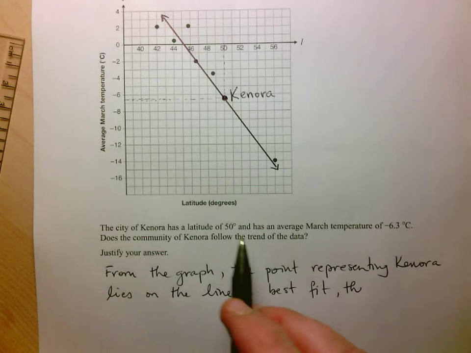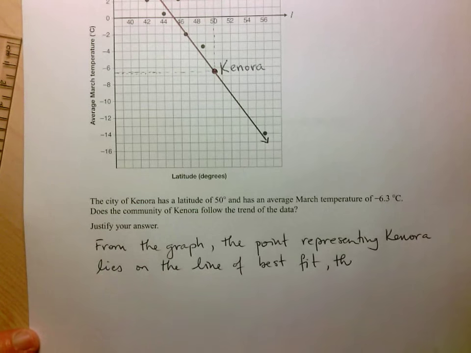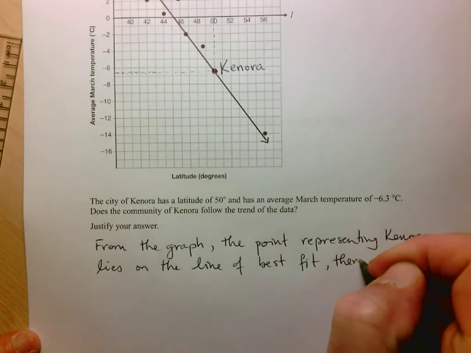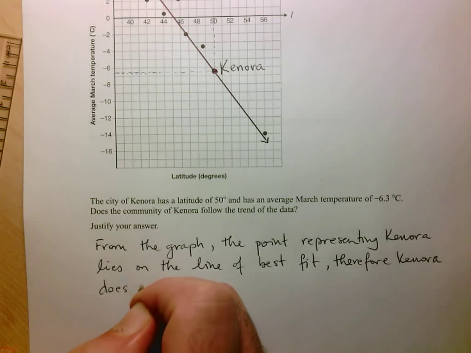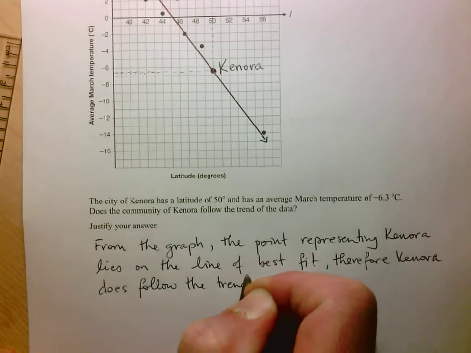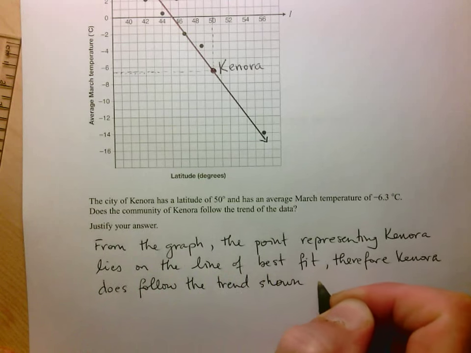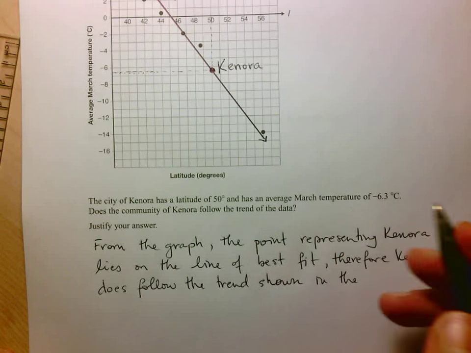Now had it been close, I could have just said it is very close to the line of best fit, and I can make the same conclusion. Therefore, Kenora does follow the trend shown in the graph. Okay, or I should say shown in the data.